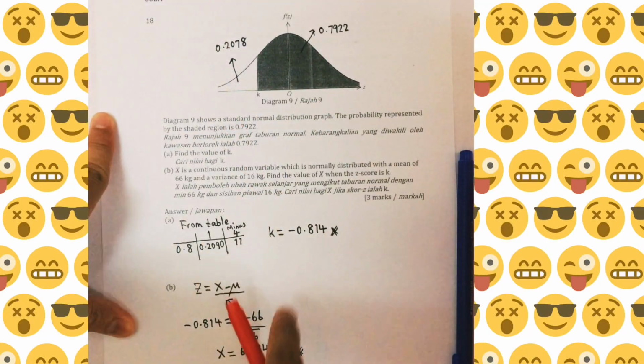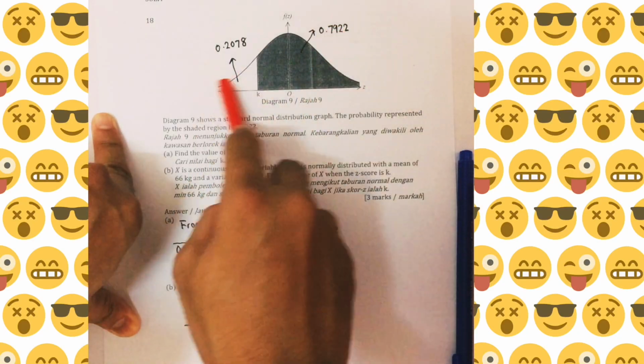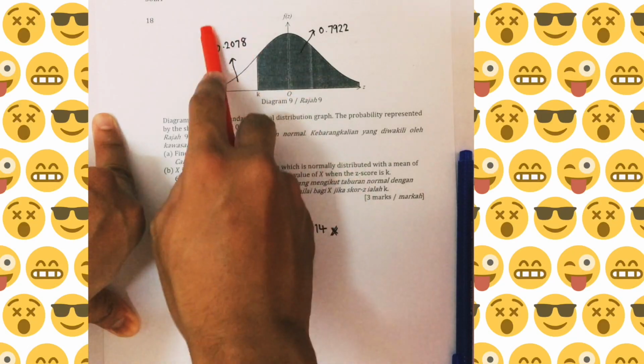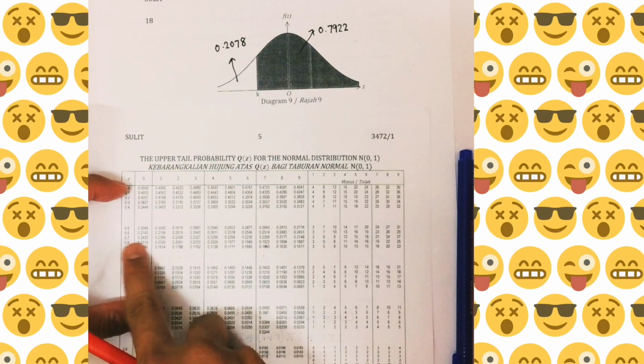This is question number 18. This is under normal distribution. The shaded region area is given by 0.7922. If you find this area, you'll get 0.2078. So you're going to find this value from your table. So this is the table that you need to refer to.